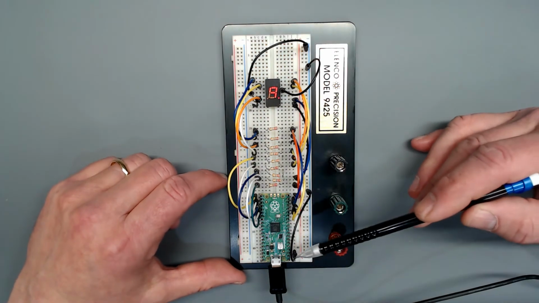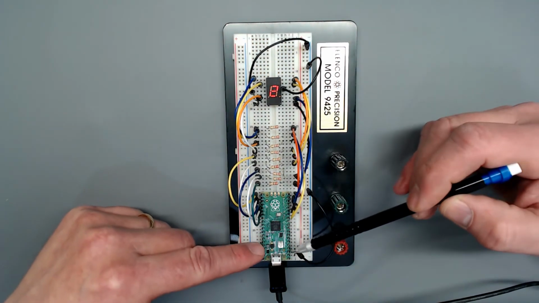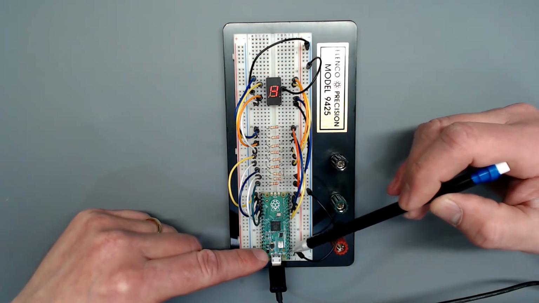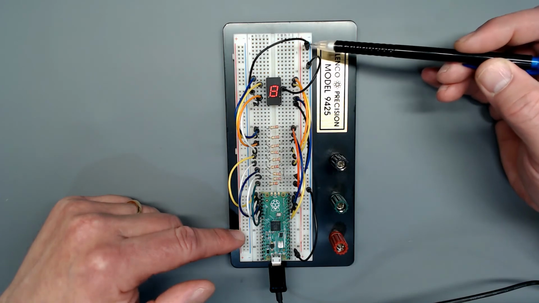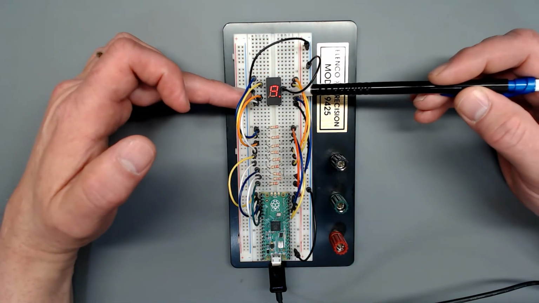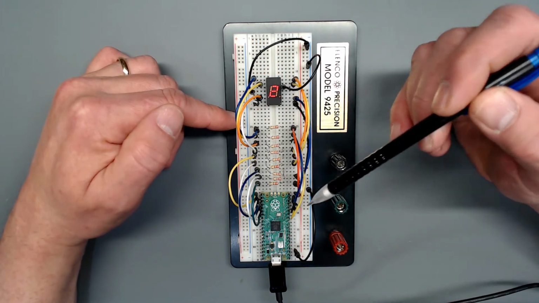Coming over here, we can see we've got our Pico. Here's that ground wire going from physical pin 3. Here's our ground rail, feeding ground, or providing 0 volts, to the 7-segment display.